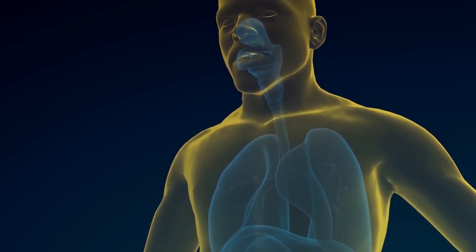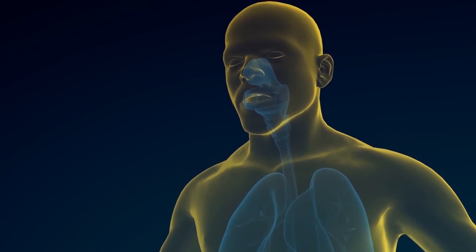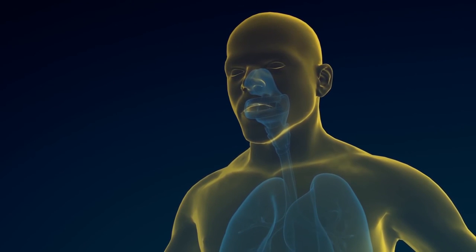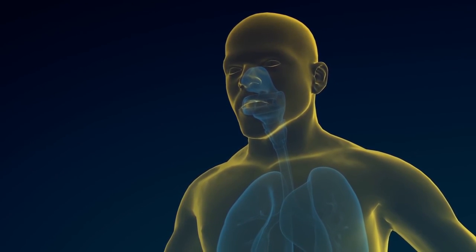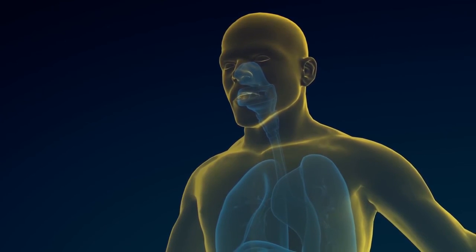The lungs are like balloons in that they require energy to expand, but no energy is needed to get air out. This makes exhaling an automatic response after inhalation.